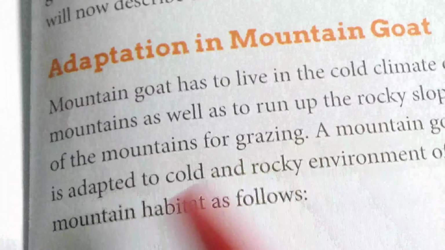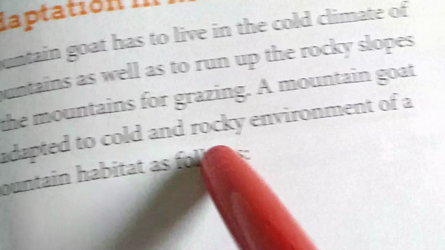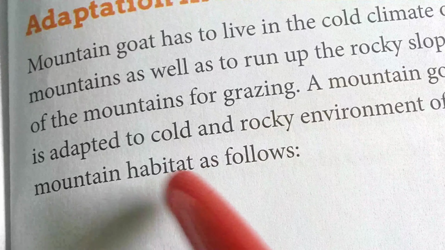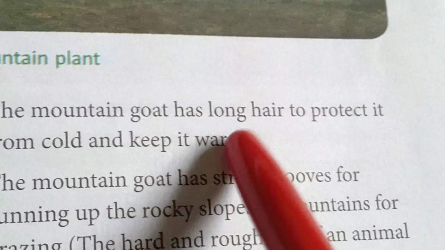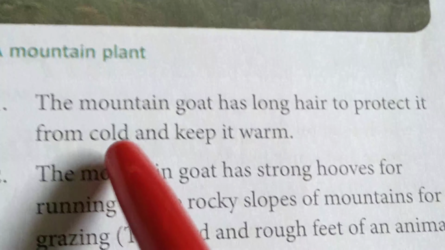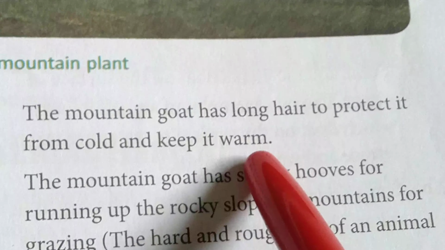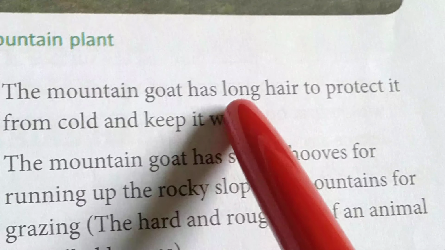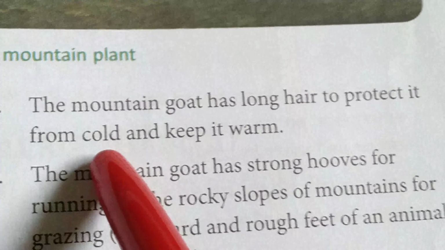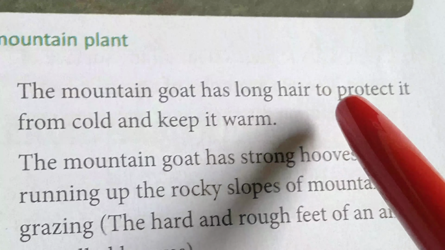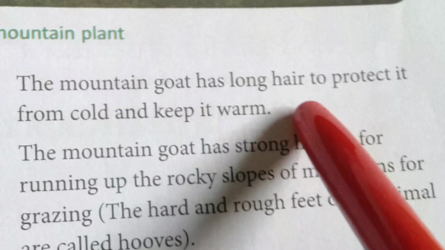A mountain goat is adapted to cold and rocky environment of a mountain habitat as follows. The mountain goat has a long hair to protect it from cold and keep it warm. So normally mountain goat जो है, they possess long hair to protect themselves from the cold atmosphere and keep them warm.